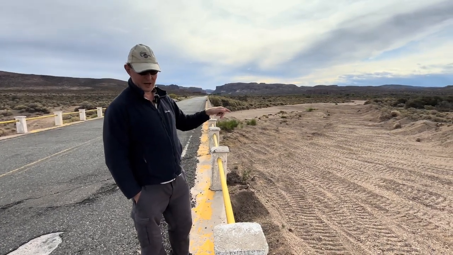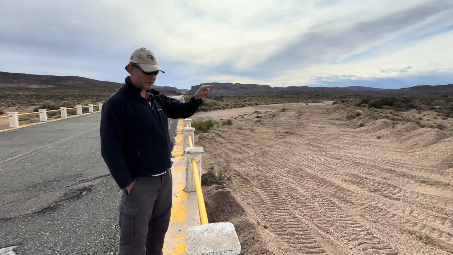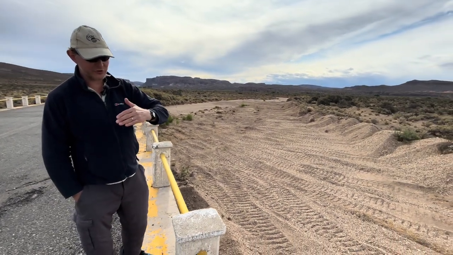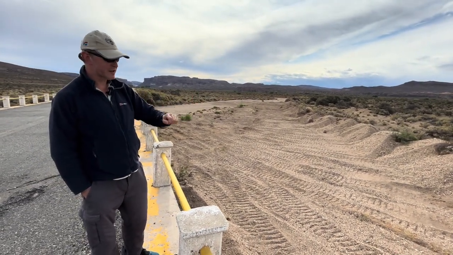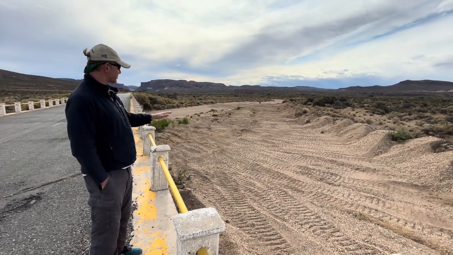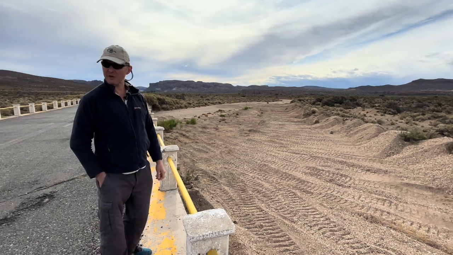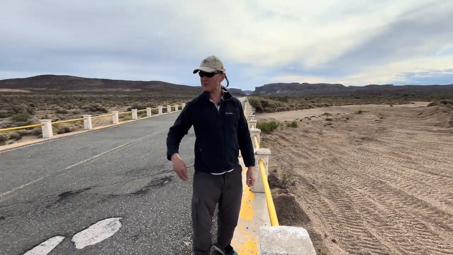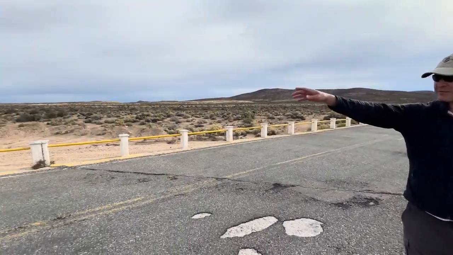At the last stop we talked about how the Rio Chubut is a meandering river. It has a sinuous course and it laterally migrates across the valley. These more ephemeral tributaries don't laterally migrate to anything like the same extent. By and large, they're relatively straight. If Manu pans around, you might get a sense of that.